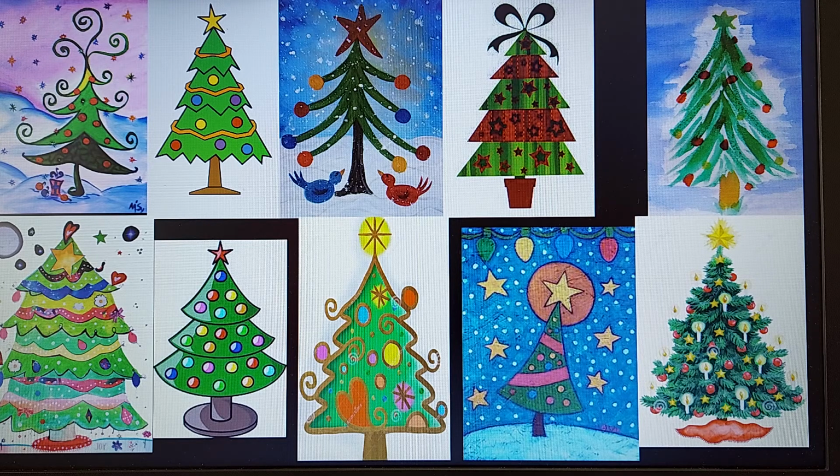If you don't like any of these, you can draw a picture of the Christmas tree in your home if you already have it up. That would be awesome. I'd love to see what kind of Christmas tree you have decorated. But I have these here available if you need something to look at and an idea of some kind of Christmas tree that you could draw.